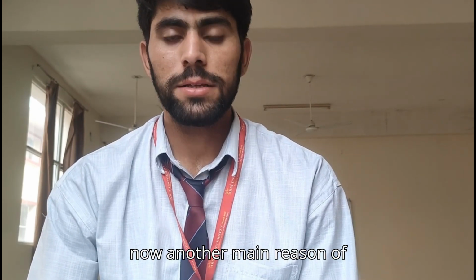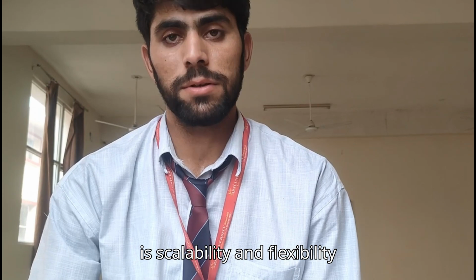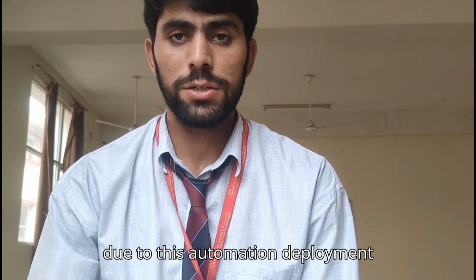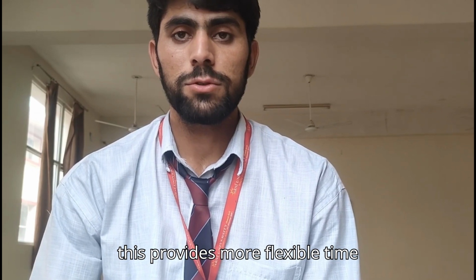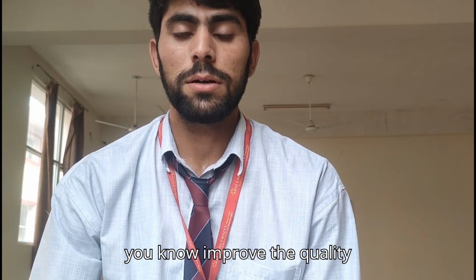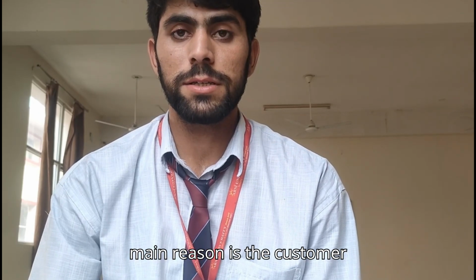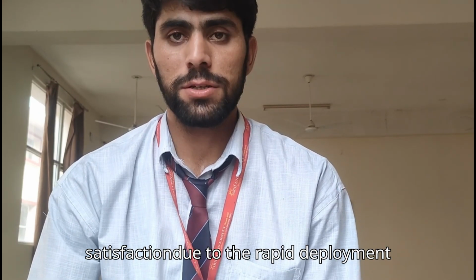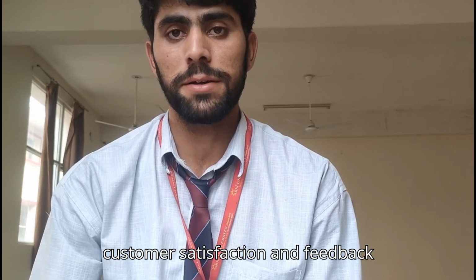Now another main reason of DevOps is scalability and flexibility. Due to this automated deployment, this provides more flexible time to fix and improve the quality of the product. Fifth main reason is customer satisfaction. Due to the rapid deployment, software will lead us to better customer satisfaction and feedback.